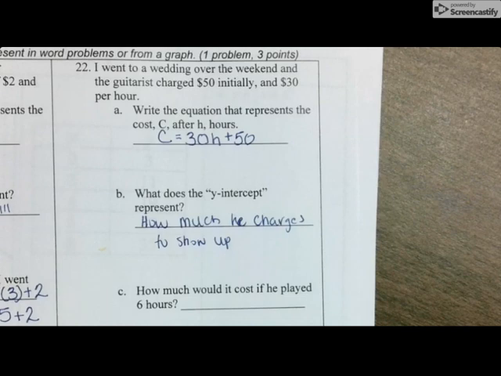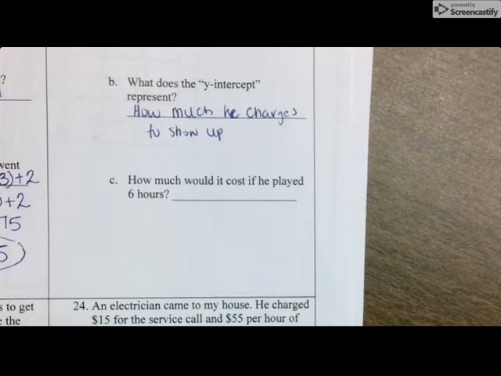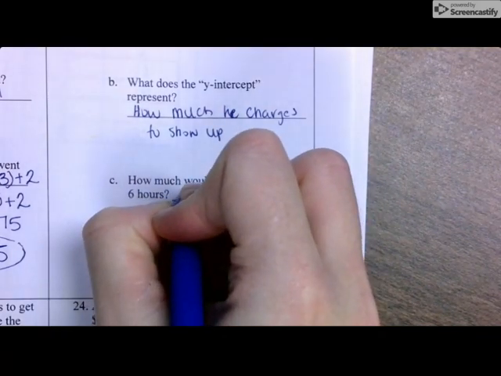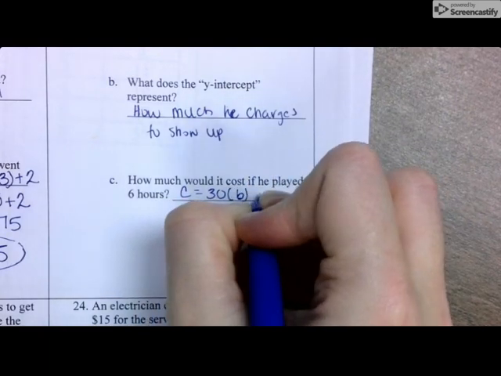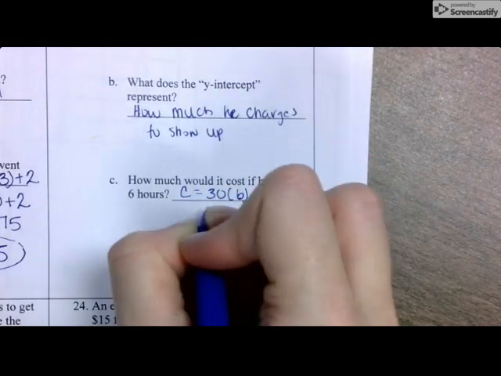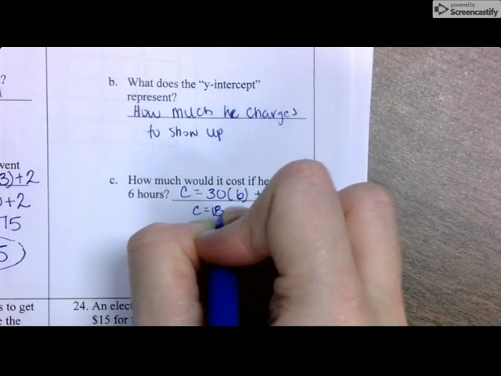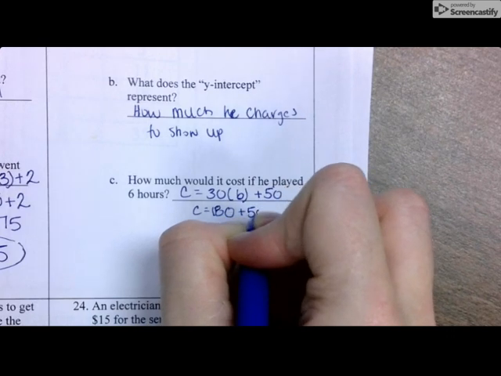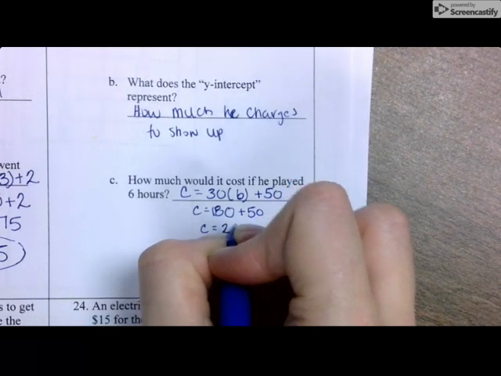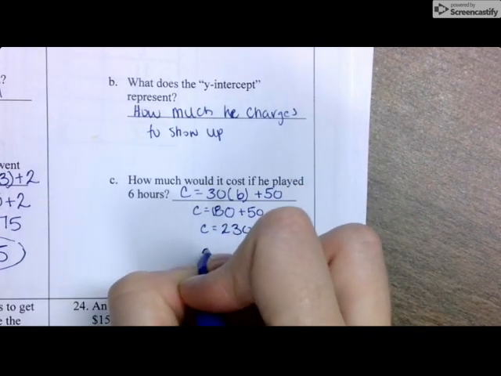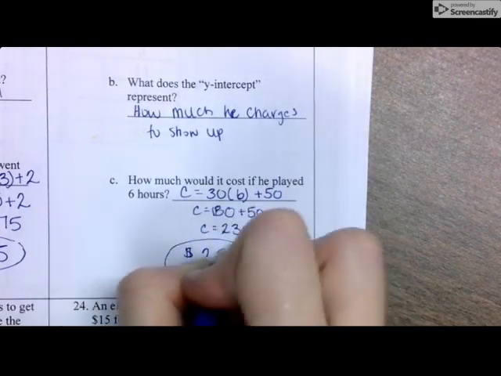Okay? Then it says, how much would it cost if he played for 6 hours? So I have my cost equals 30, in place of H I would have 6, plus 50. That would be 180 if you do 30 times 6 plus 50. 180 plus 50 is 230. And for him to play at that wedding for 6 hours would cost $230.